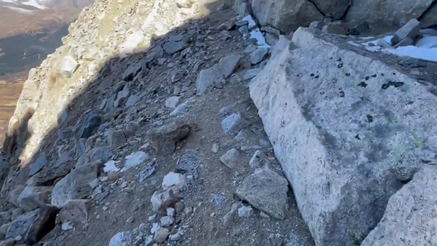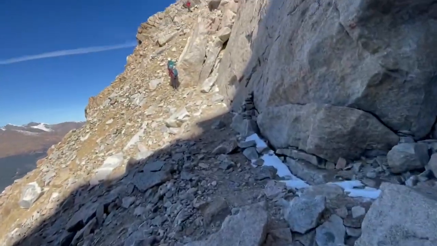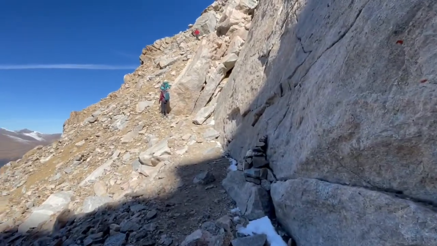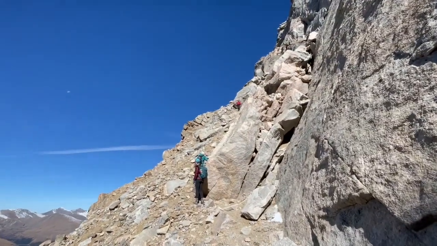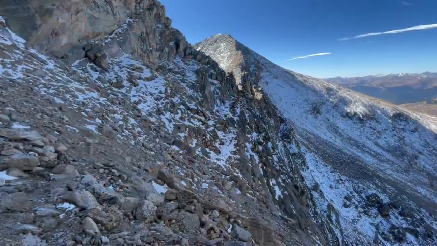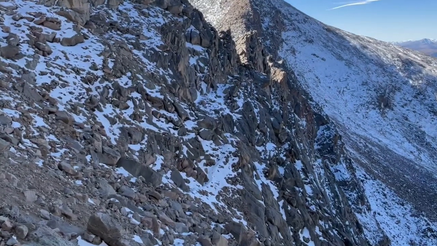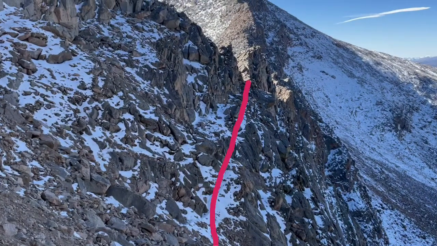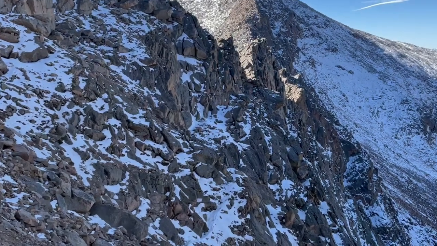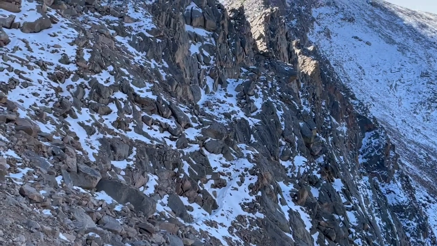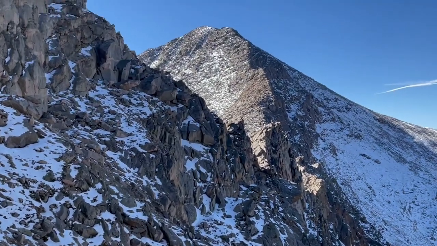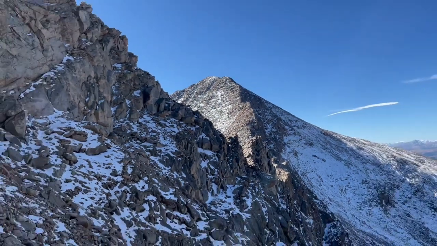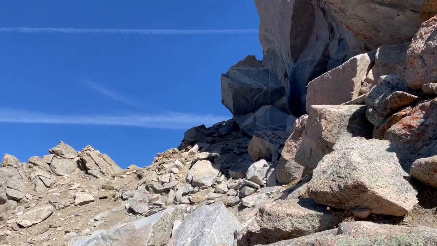Good old cairns, but the route from here on out is pretty obvious. Up is the way. Looking back on the ledge that we walked next to. All that whole way, right there in the center of the screen, is the route we took. Bierstadt. I believe I'm almost to the top.